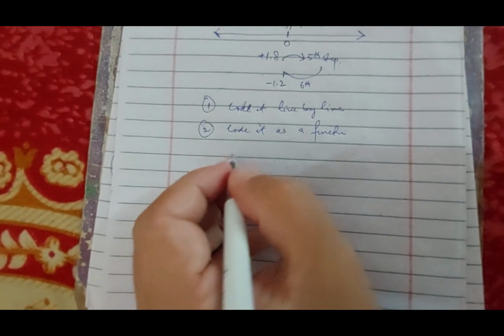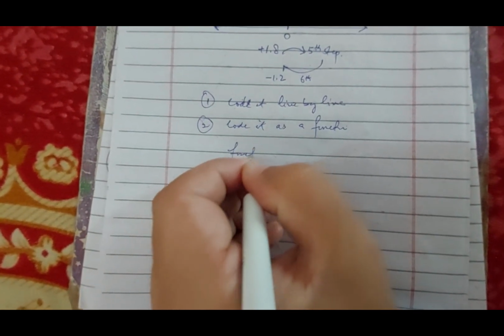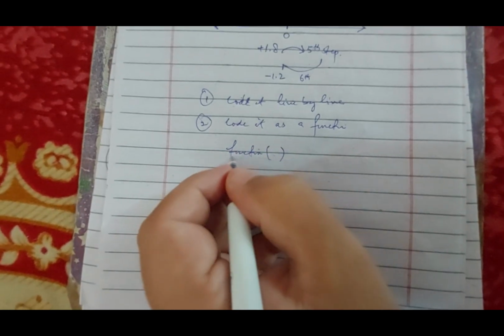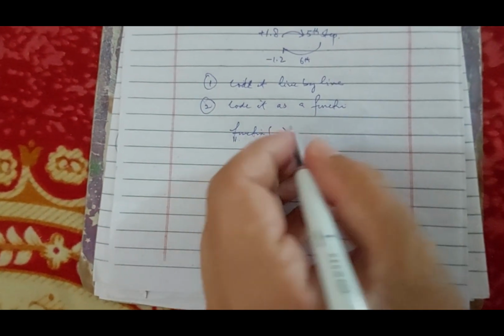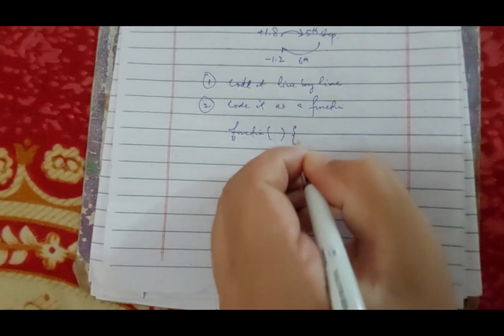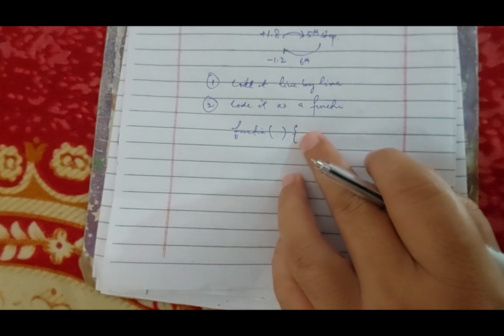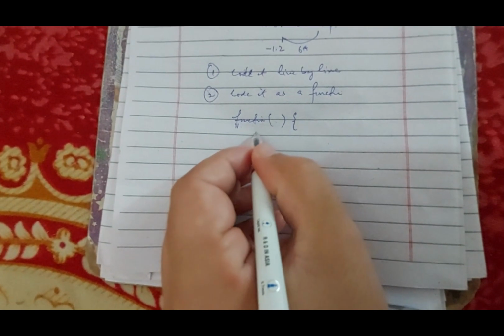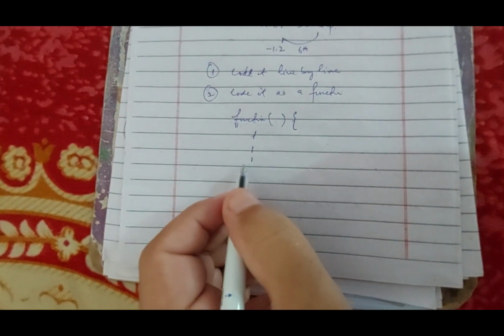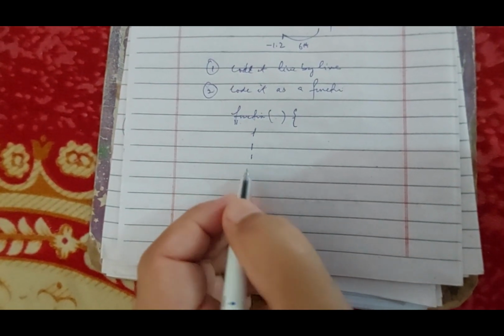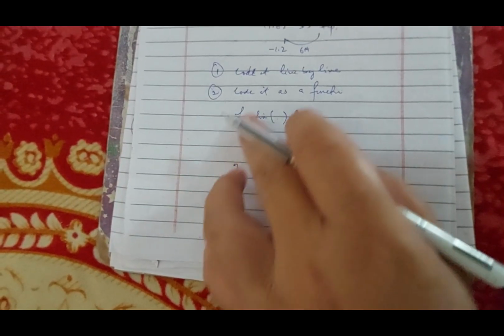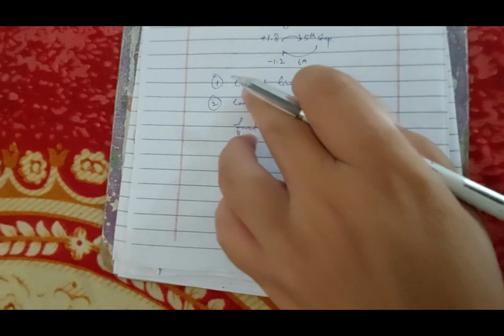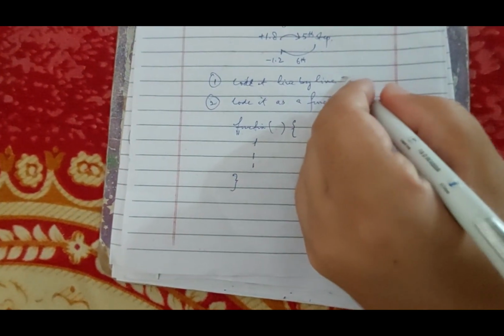Remember that we used the function command, and then we started this curly bracket, and then we have the body of the code in 2-3 lines, and then we close this curly bracket. So the second way is like this, and the first way is to code it line by line.